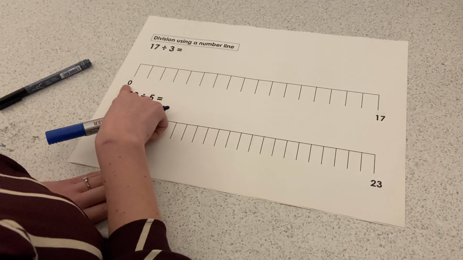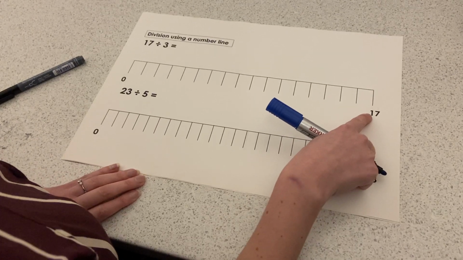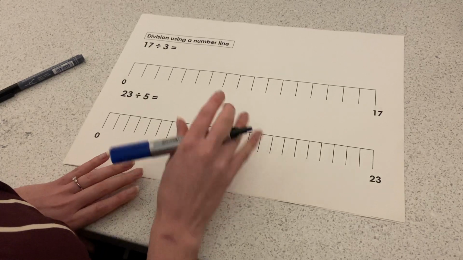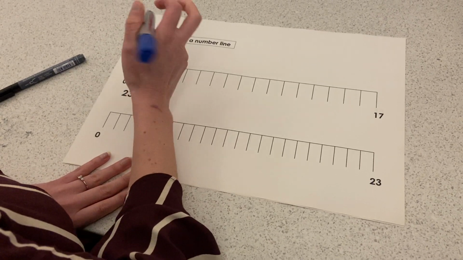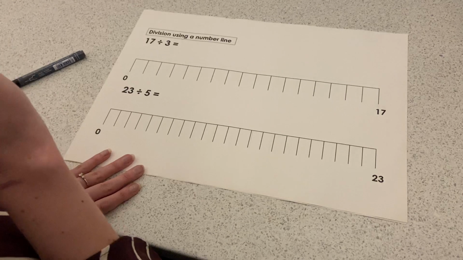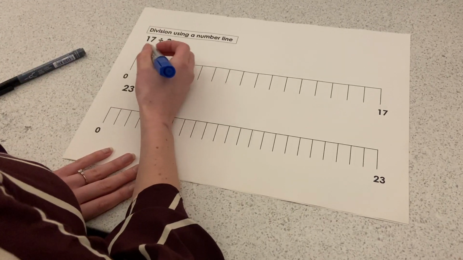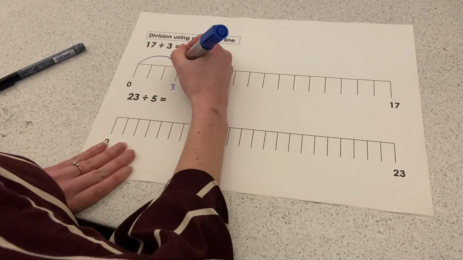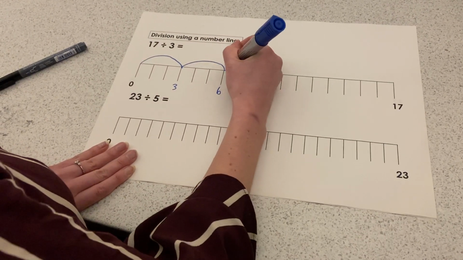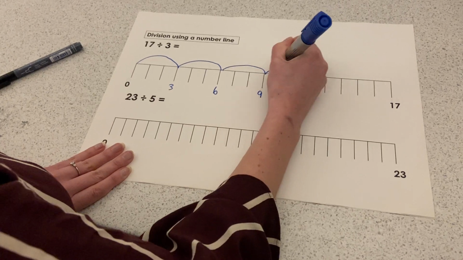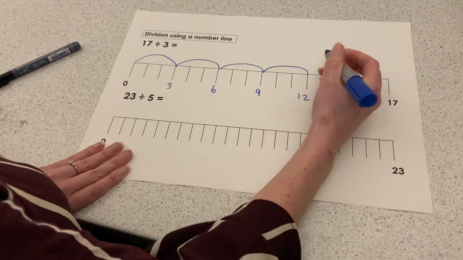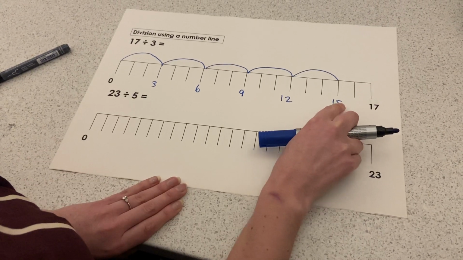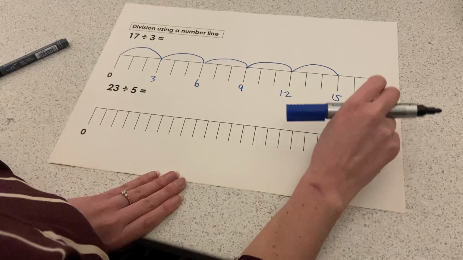So my number line starts at 0 and it goes all the way up to 17. And all of the number lines are going up in ones, okay? Now because I'm dividing by 3, my divisor is 3, I am going to count up in jumps of 3. So I'm going to go 3, 6, 9, 12, 15.